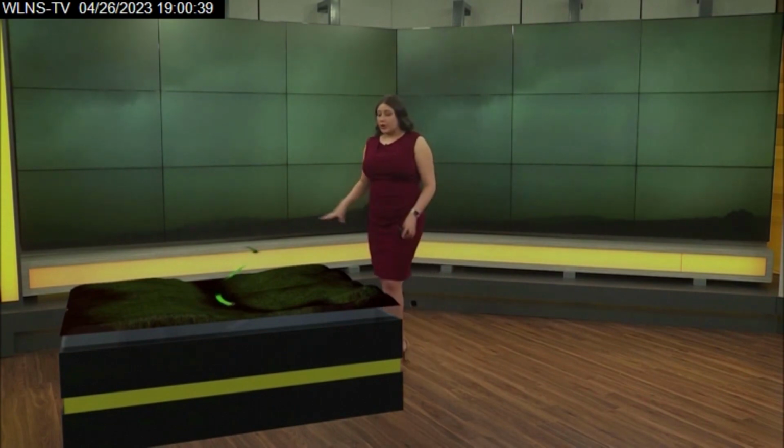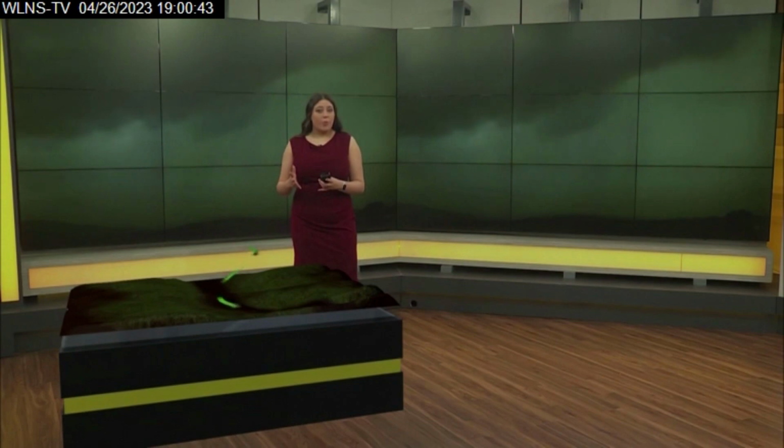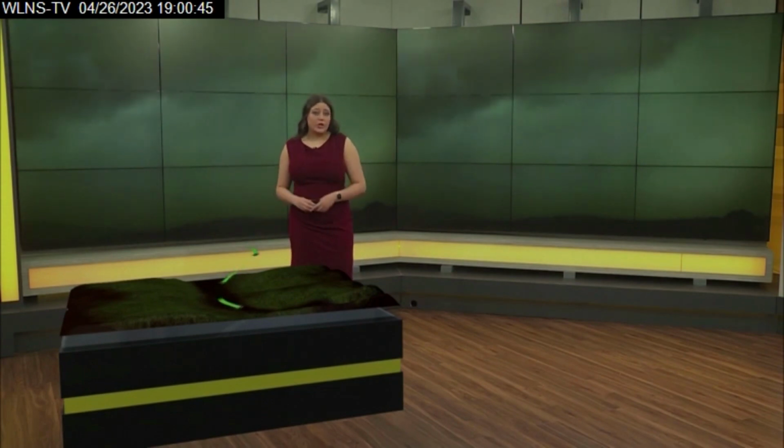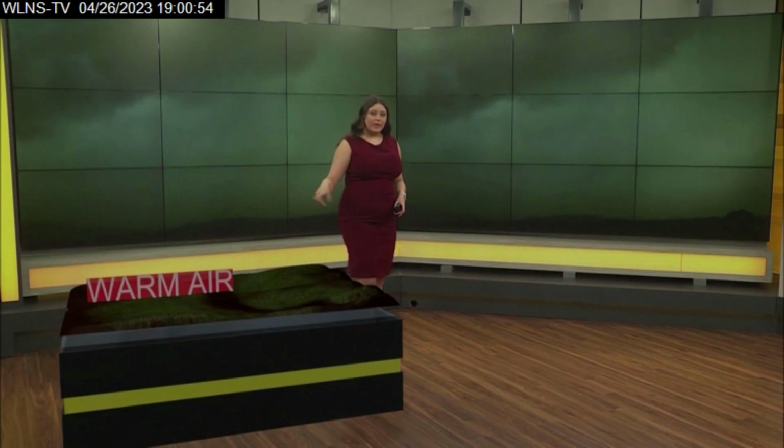There are three ingredients that we need in order to create a thunderstorm. First, we need a source of moisture. In our case, living in the Midwest, this will normally come from winds that advect or transport moisture into our area from the Gulf of Mexico. Second is we also need a warm and unstable air mass. Normally, this is generated from solar heating from the sun.